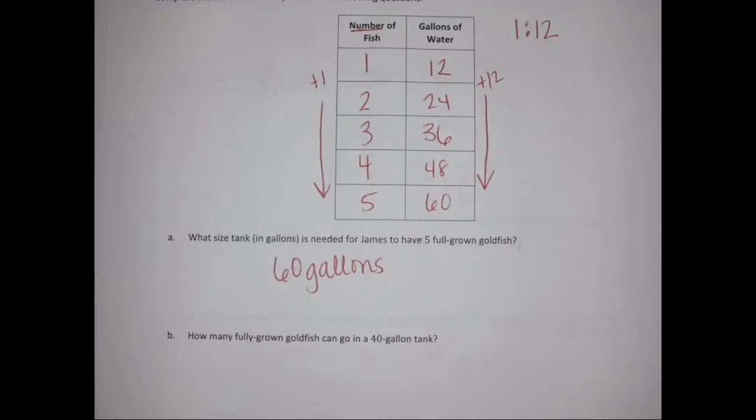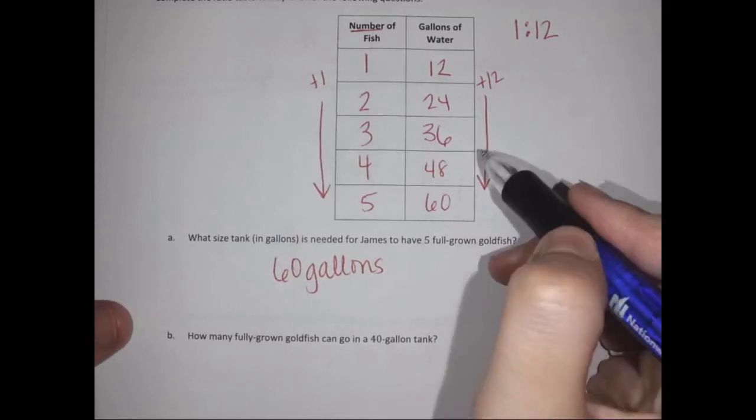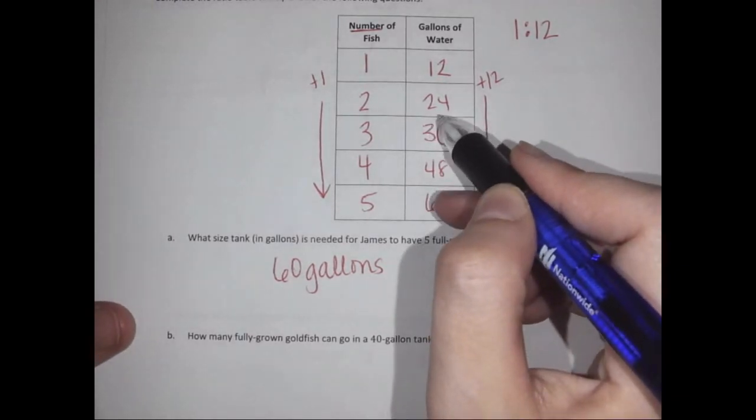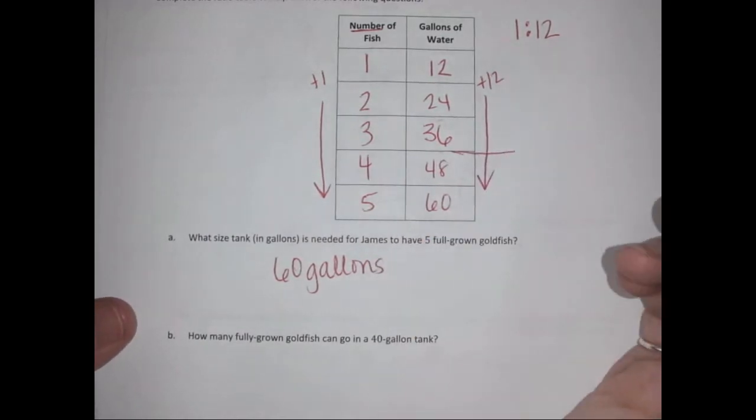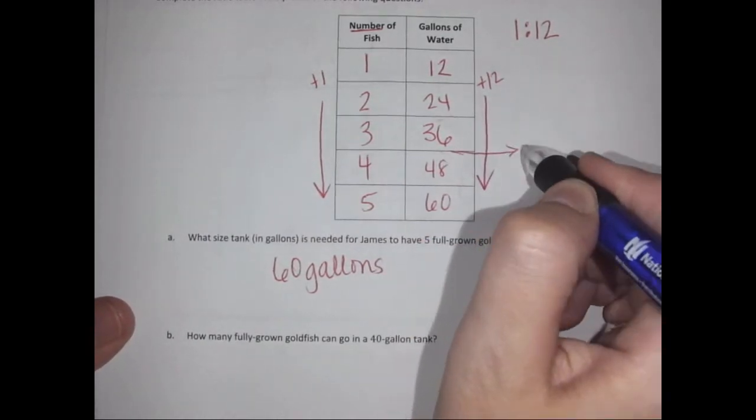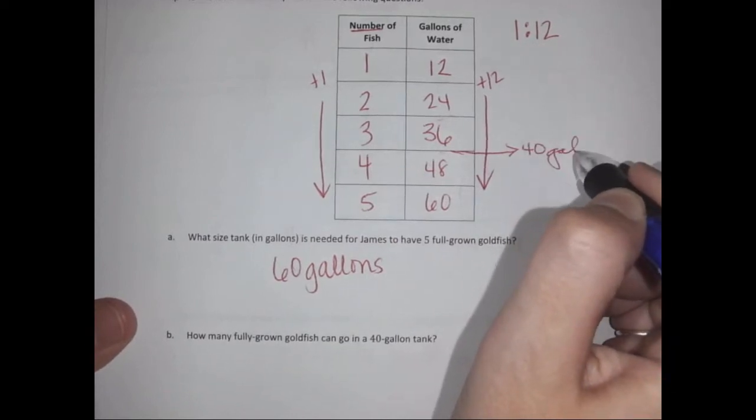We have 12, 24, 36, 48, and 60. Do we have 40? Where? 48. Okay, we have 48, but is that more than 40? Yeah, so no, we don't have 40 written on our table. If we did, where would it live? Would it go here? No. Would it go here? Yes. Somewhere in between 36 and 48, there would be 40 gallons.